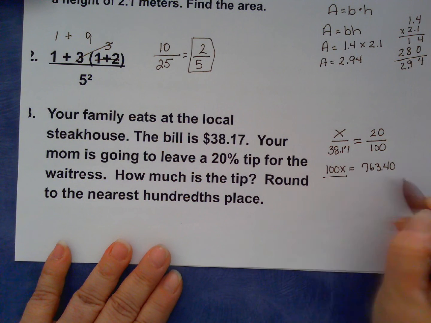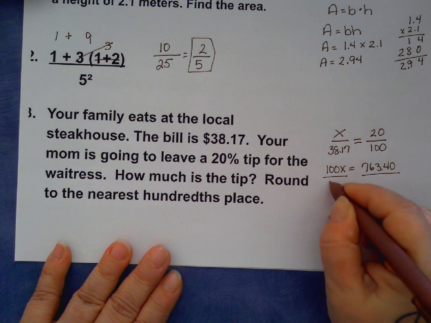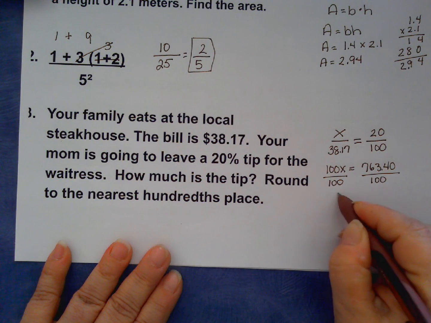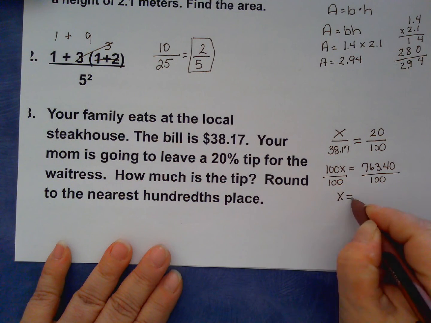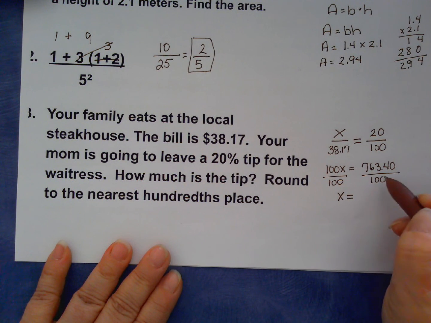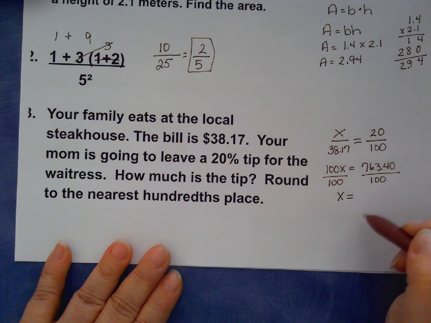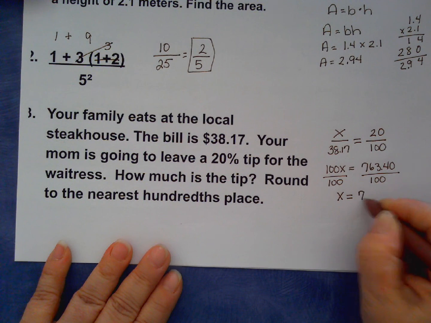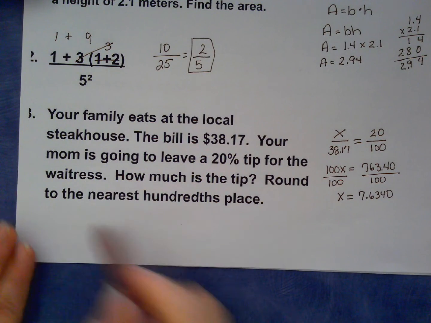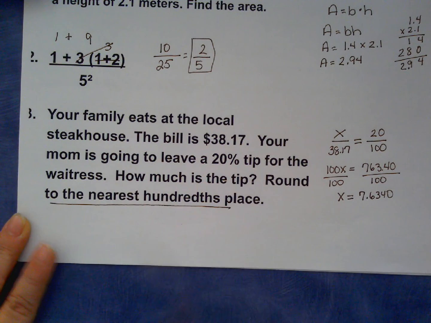Divide both sides by 100. You now have your isolated x. And remember, when we're dividing and it's a decimal, we move the decimal to the left. So we're going to have 7.6340. But remember, it said to round to the nearest hundredth.